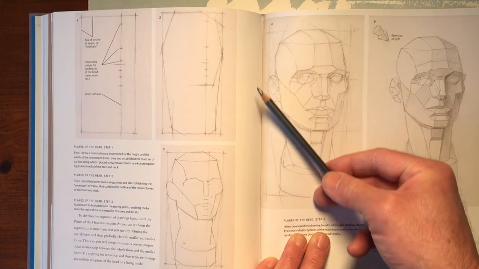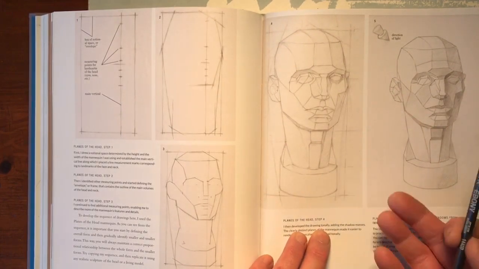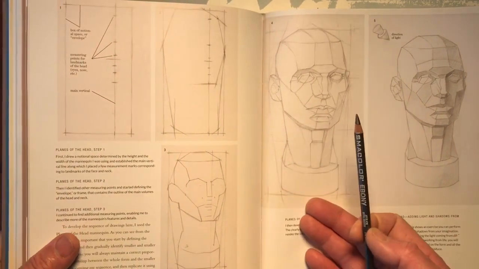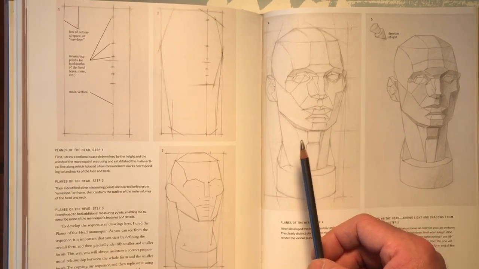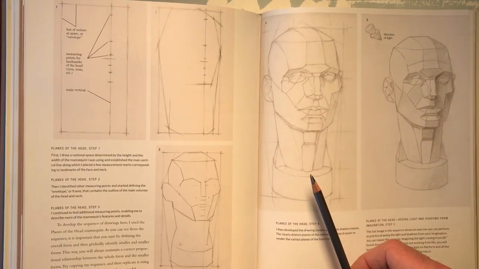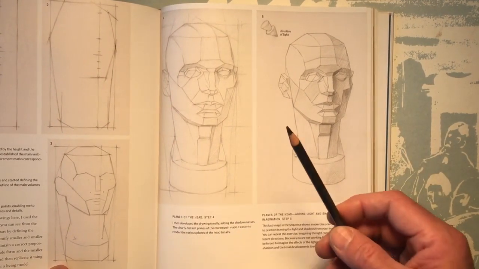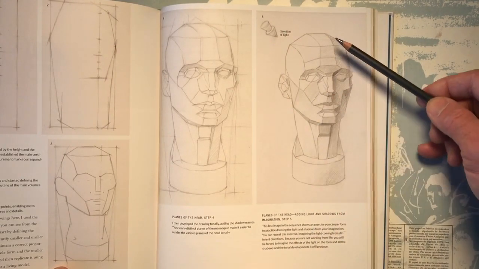Once I have a line drawing of this, this is the exercise that I propose for you guys to do: make photocopies of this, just as a line drawing, and then imagine, you don't even have to have the real thing, a light source coming, let's say, from this direction.